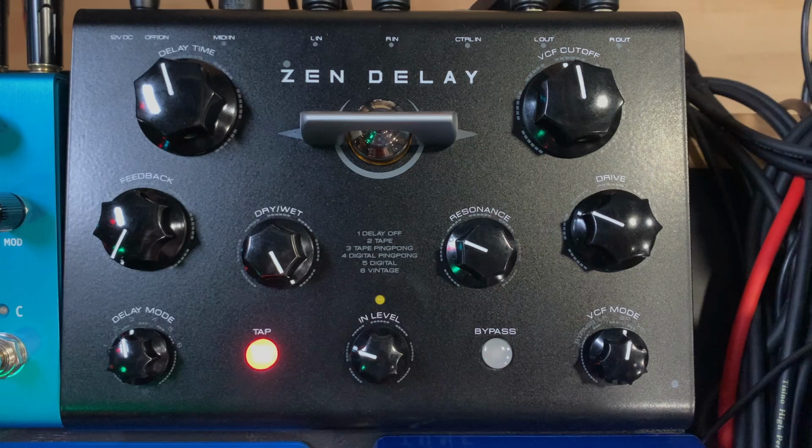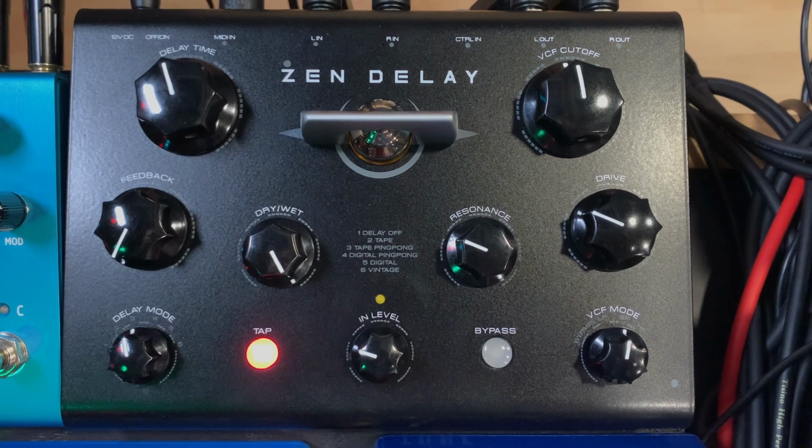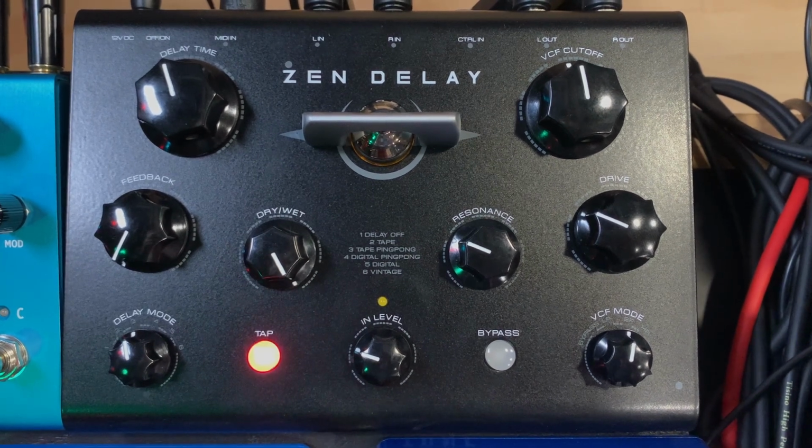When it gets to the point where I'm using this new effect to make the bodhrán sound sort of otherworldly, I play a lot more simply. It's almost like half notes, just keeping the beat, because I knew that the effect was going to be filling in all the holes. So for the effect on the bodhrán, I used another one of my favorite effects, the Zen delay.